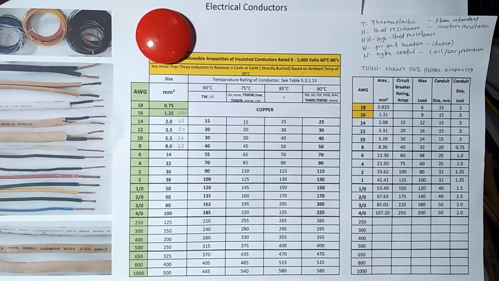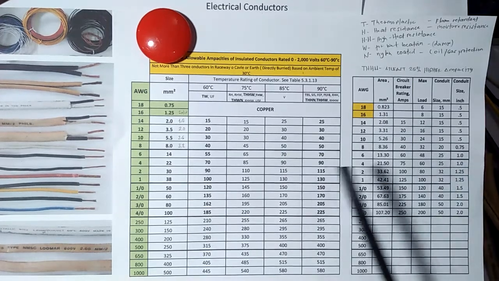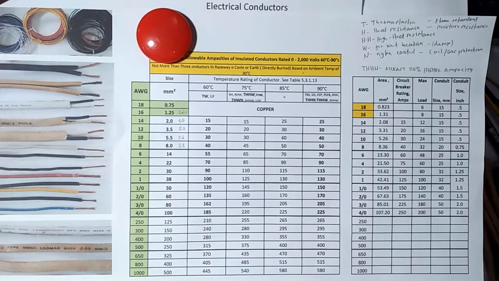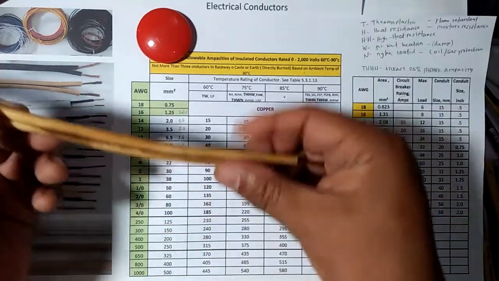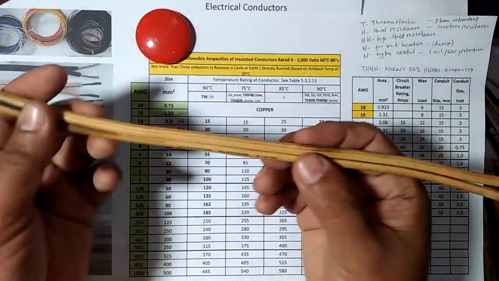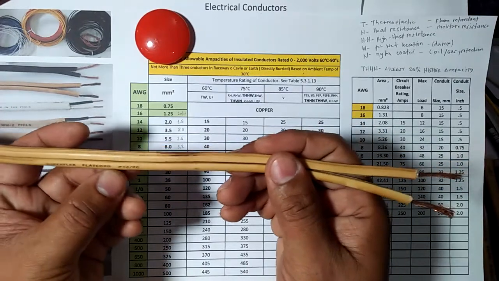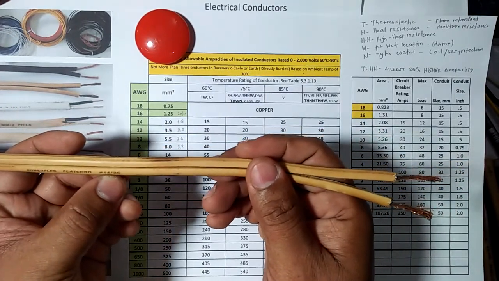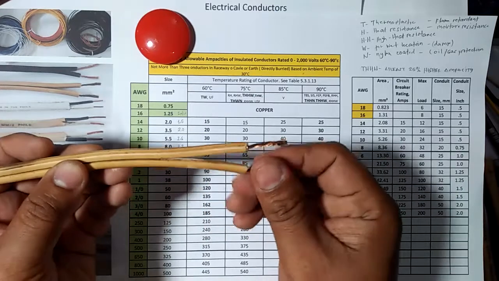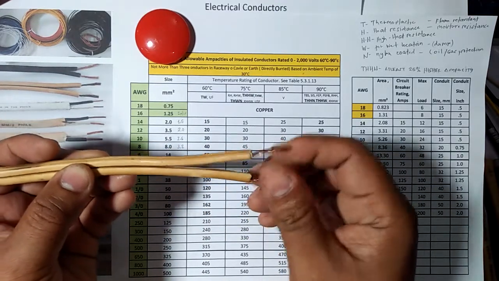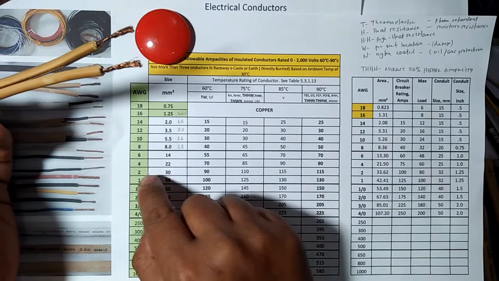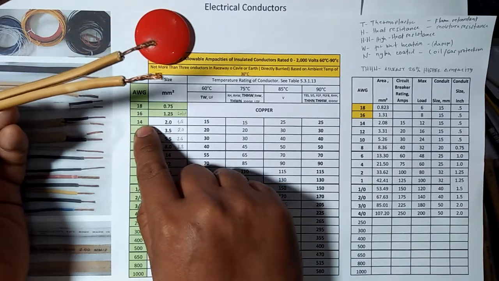So these flat cords, see, this is also a flat cord. Flat cord number 14 slash 2C. So 2 conductors. Number 14.